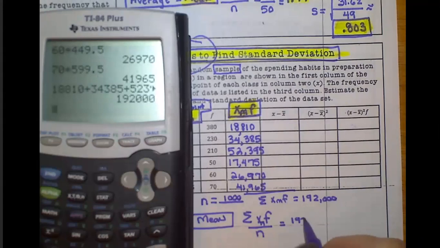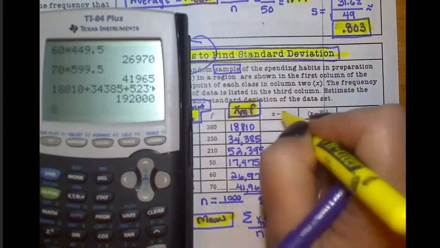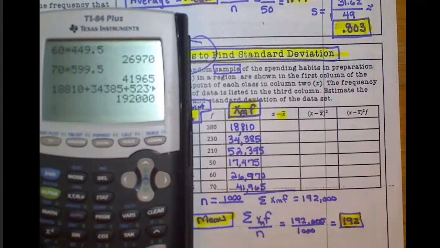And I'm going to divide that by how many were in my sample. I think we said 1,000 a while ago. So that's going to knock off 3 of those zeros and give me a mean average of 192. So my mean is going to be 192. So that's what I'm going to subtract for each of my x's.